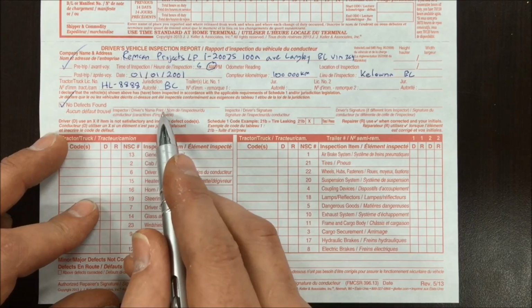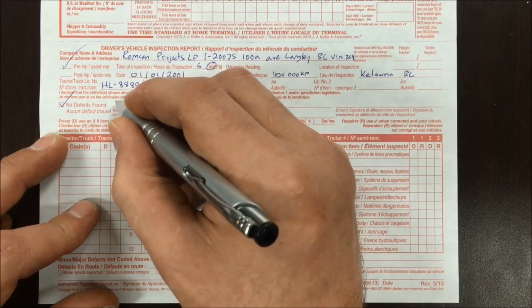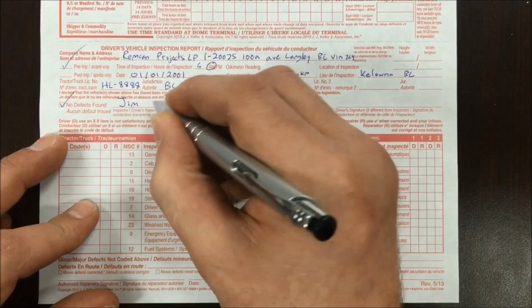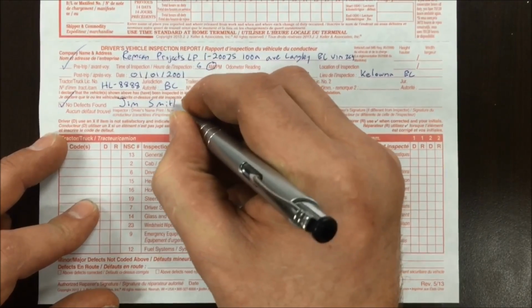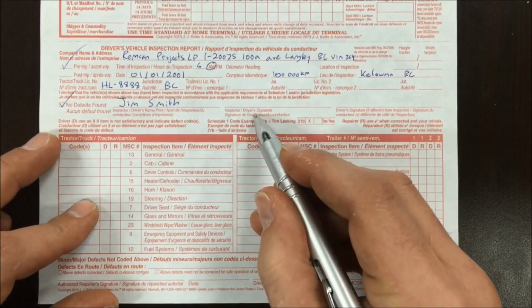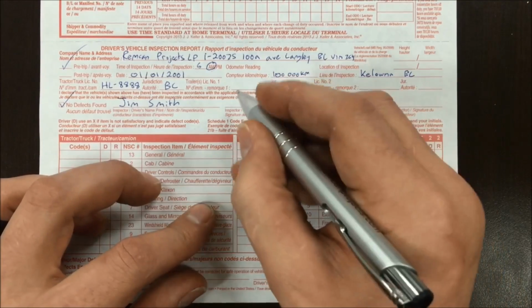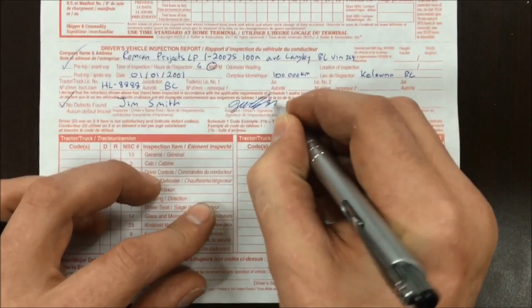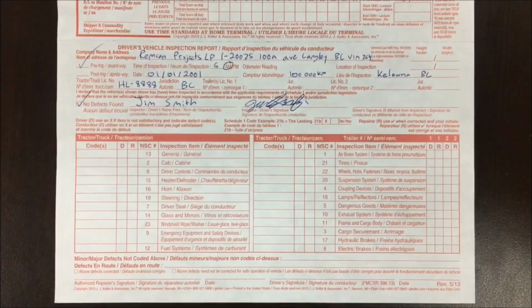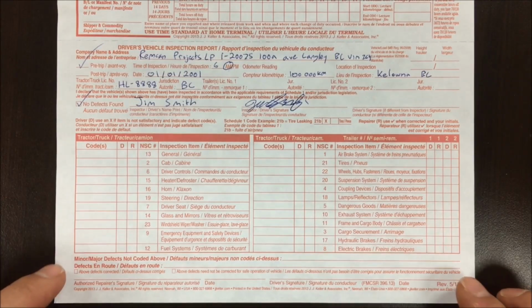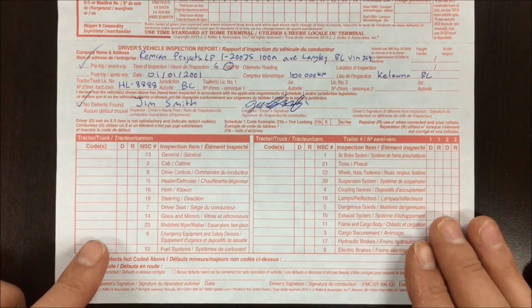Inspector/driver's name print, that is where I'll print my name. Jim Smith. And inspector driver's signature. I have to sign my name as well. Now that my driver's vehicle inspection report has been completed and documented, it's time to fill out my driver's daily log. That's on the top half of this page.